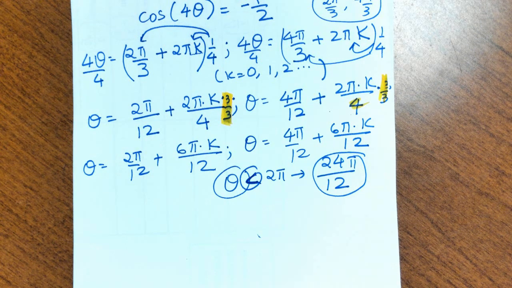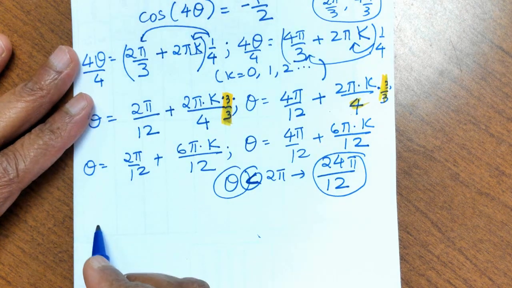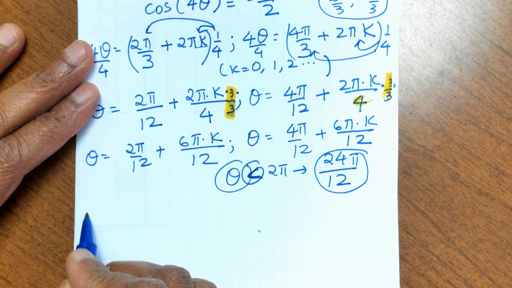There will be some problems where 9 will be the denominator. When 9 is the denominator, the numerator will be 18 pi over 9. There will be times when, say, 8 is the denominator, then it will be 16 pi over 8. So basically you have to make sure that when you calculate your angle, and you'll see as we start calculating, the answer is going to get closer and closer to 24 pi by 12. The minute it crosses 24 pi by 12, you need to stop substituting for k. Okay, let's start. It'll obviously get clearer when we start working.